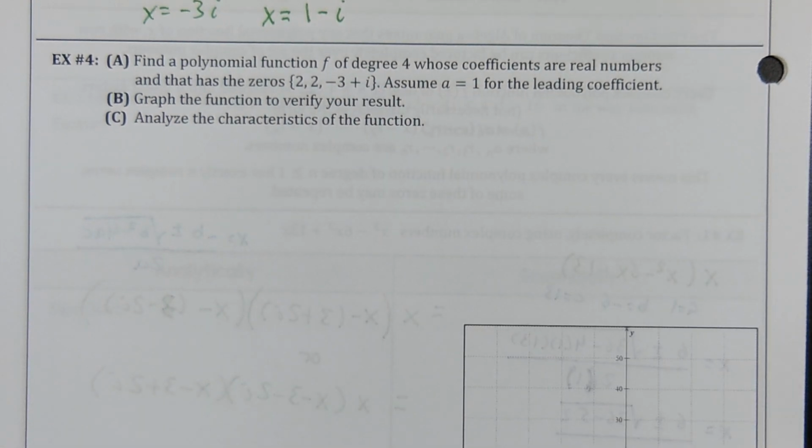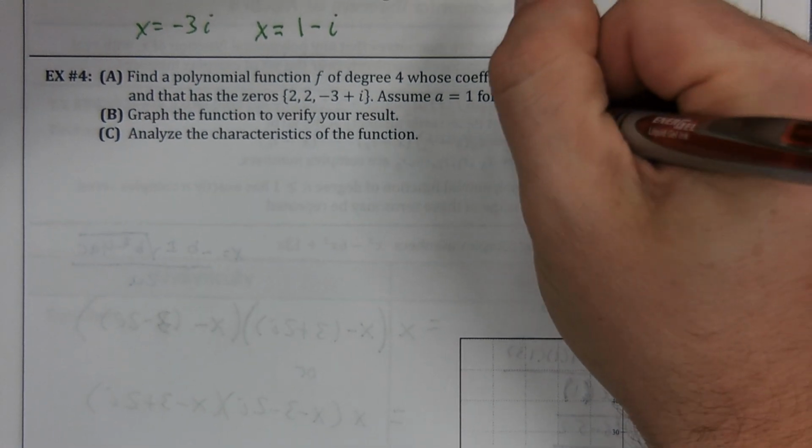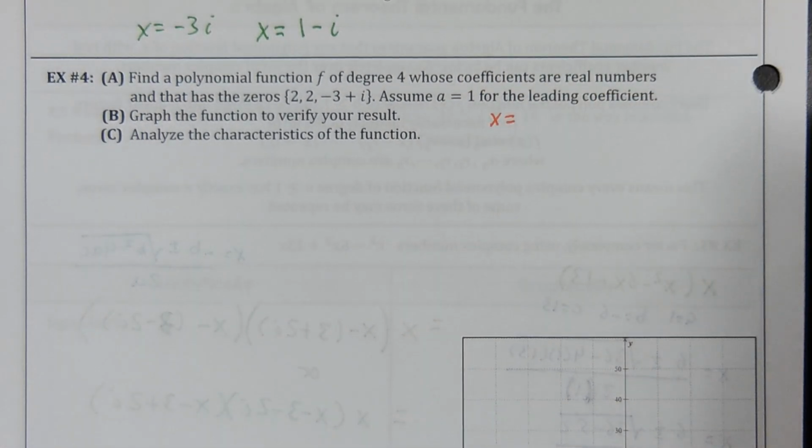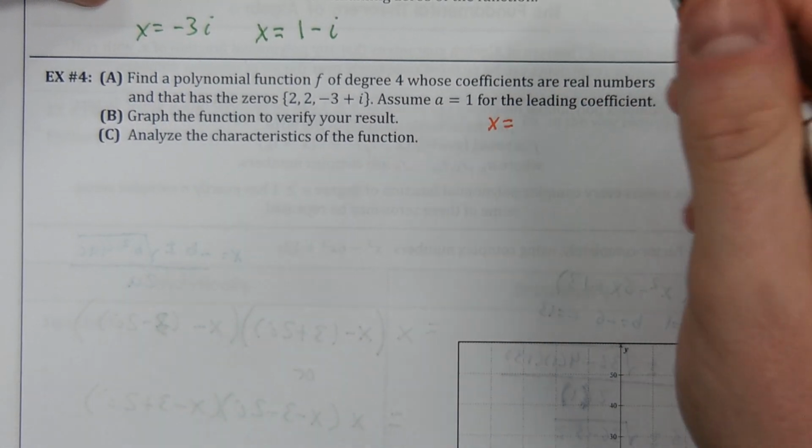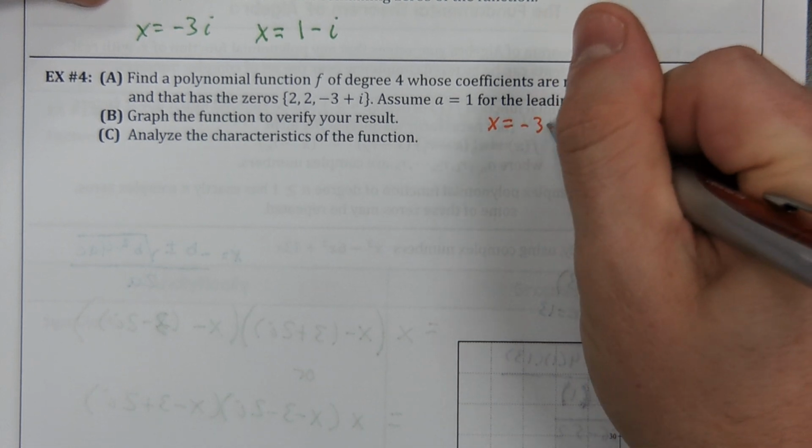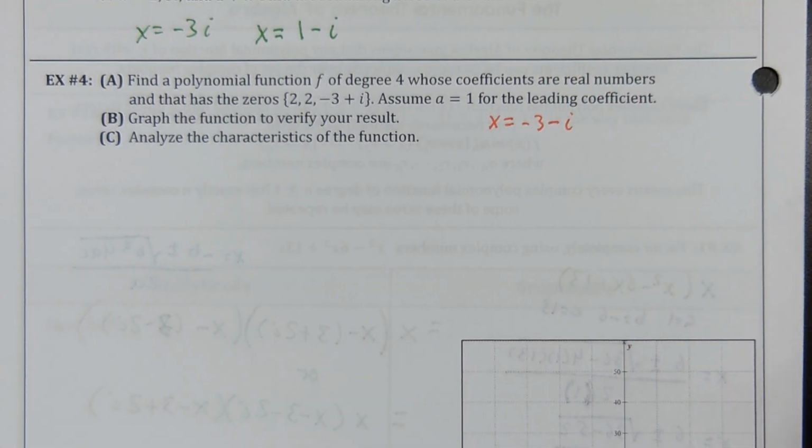So there is another complex solution, its complex conjugate, negative 3 minus i. So now that we know our 4 solutions, we can write this thing factored and then do all the multiplications to get it back into standard form.